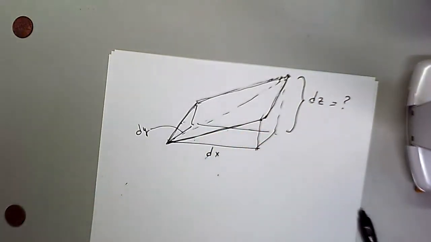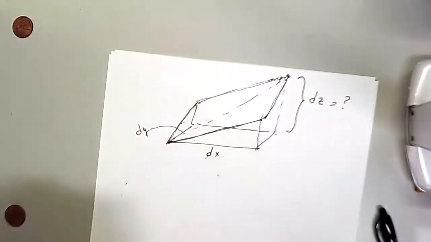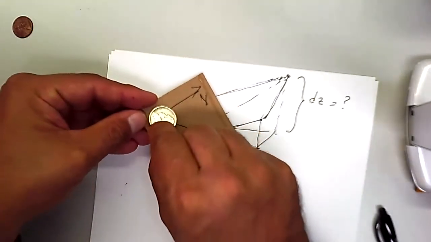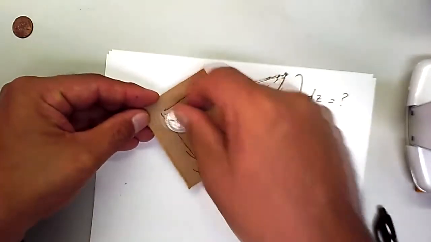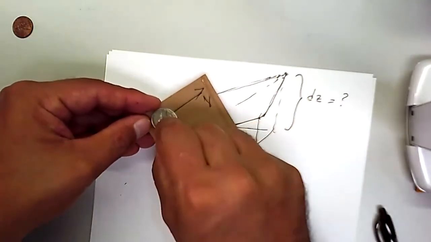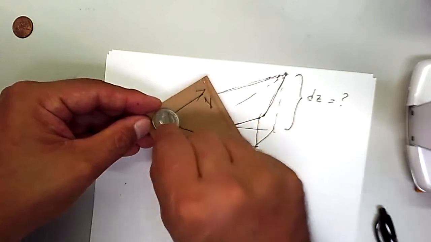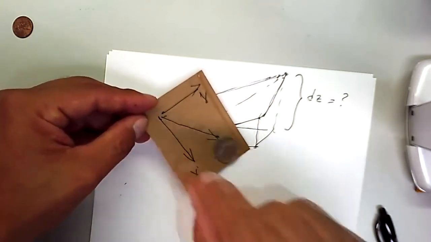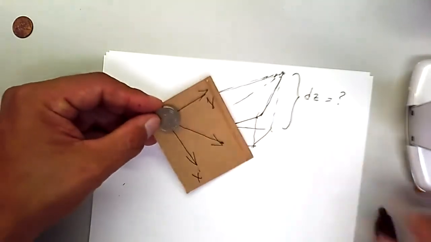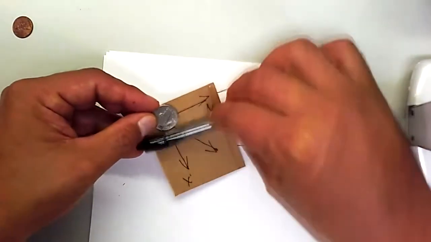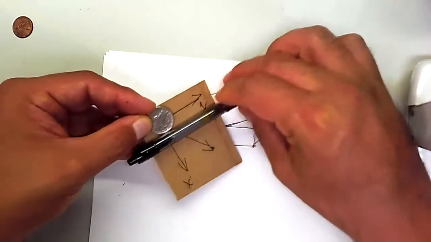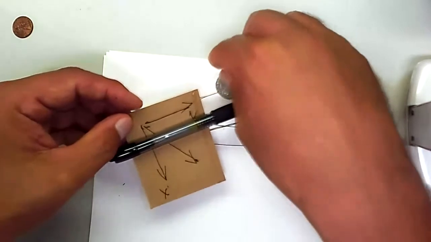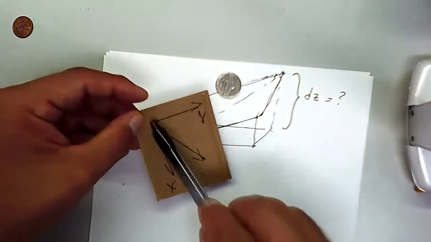In one of the previous videos, I had this picture, a board and a coin, and if I let it slide, it will slide down this way, which means that the slope this way is not the same as the slope which is diagonal there. If we put a pen to stop it from going in the diagonal direction, then of course it's going to go in this direction, which means that this is not the same as that.